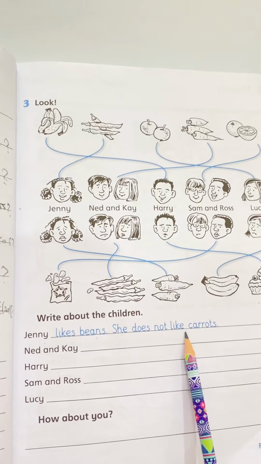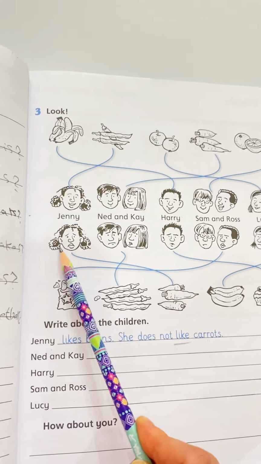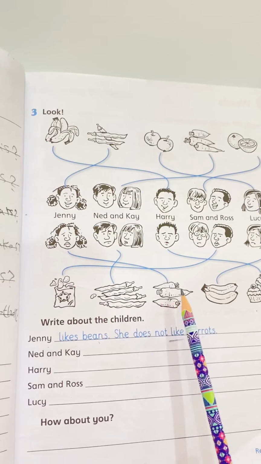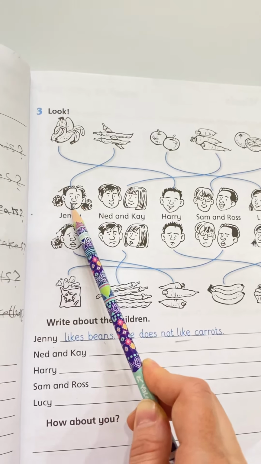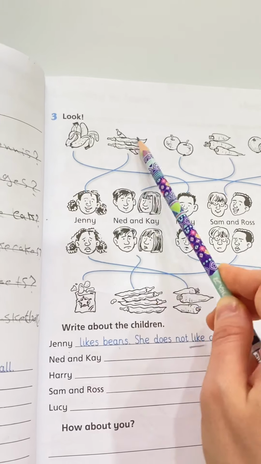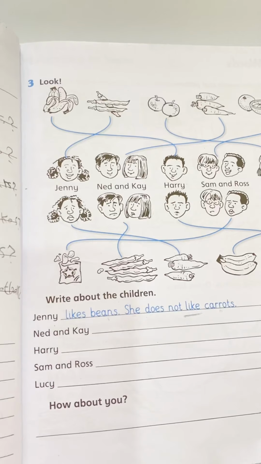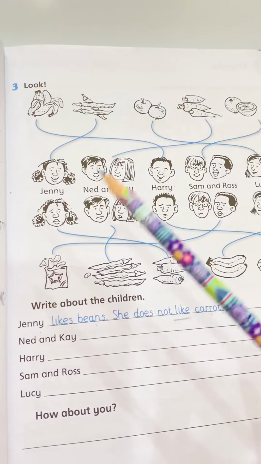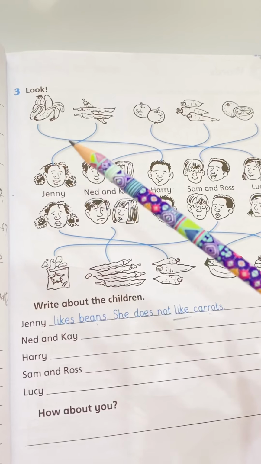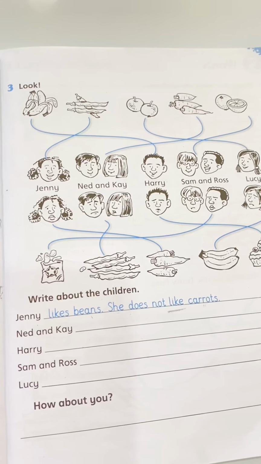She doesn't like carrots. Why? Because here we have another line that goes to a picture of carrots, but she's sad. But here she's happy when the line goes to beans. This way, you're gonna write the sentence depending on each picture, if they are happy or sad, and you're gonna follow the line that goes to each picture, matching them, okay?